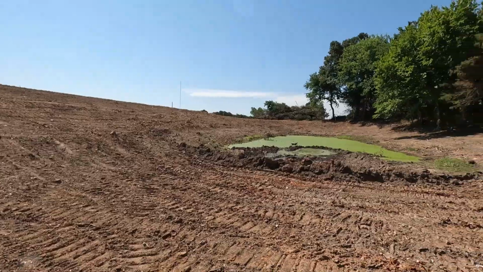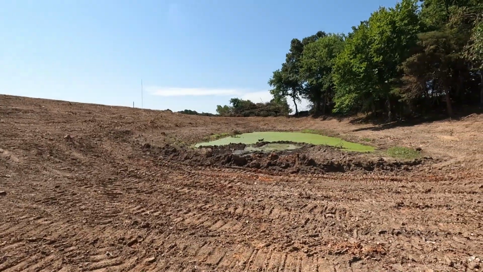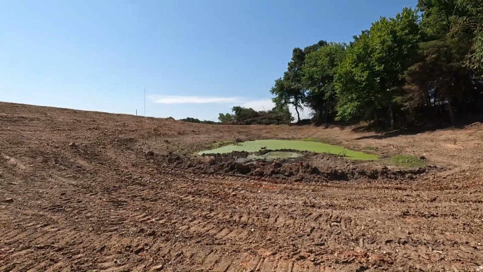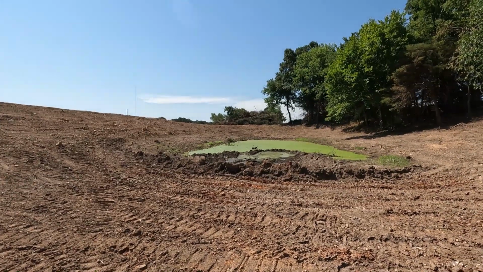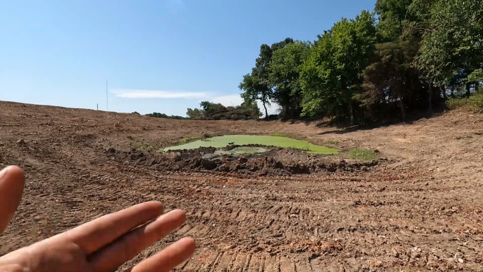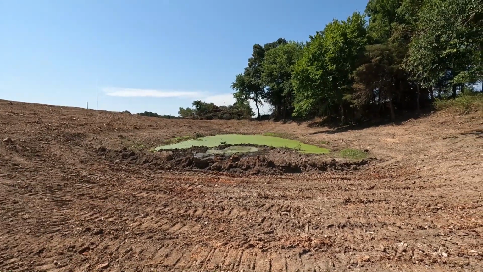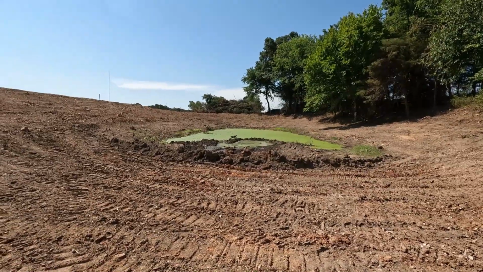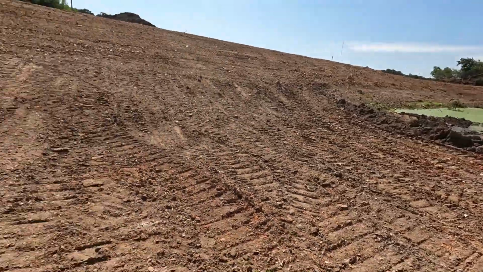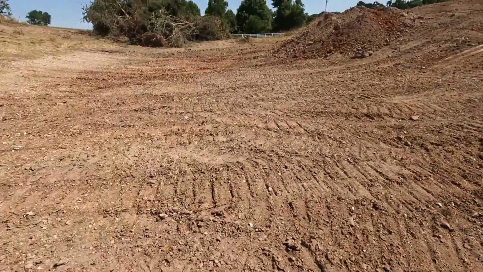So that water there, there's probably maybe only 18 inches of sediment in there. I'm just going to leave it. It's not hurting anything. There's not enough in there. As you can see, there's not enough sediment to bother anything, so we'll just leave it. A few years down the road, if it needs to be cleaned out, a guy can go in and clean it all out. But anyway, that's the plan.